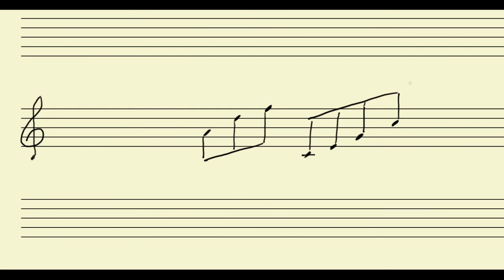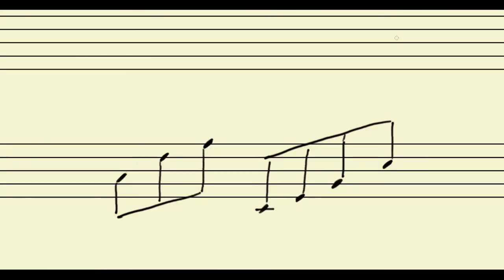There's some other complications you'll run into with eighth notes, but this should give you the basic idea of how to get started with them.